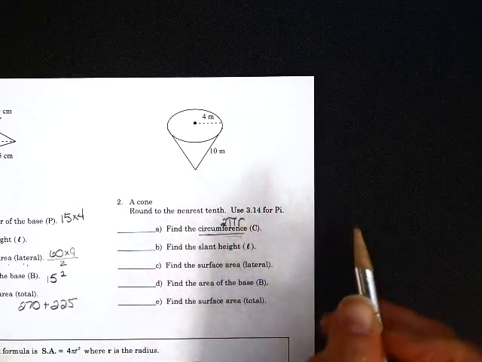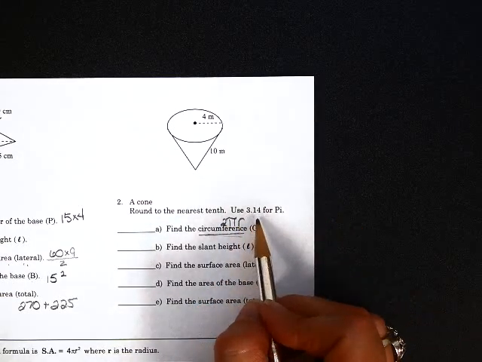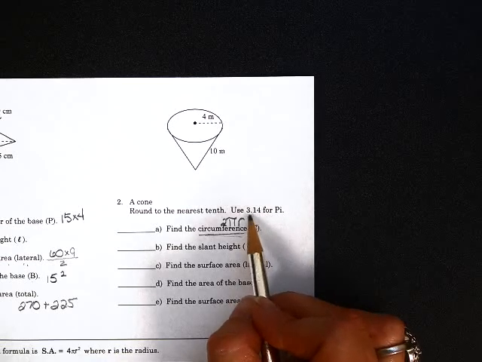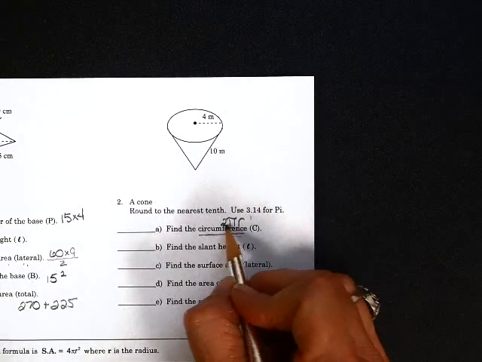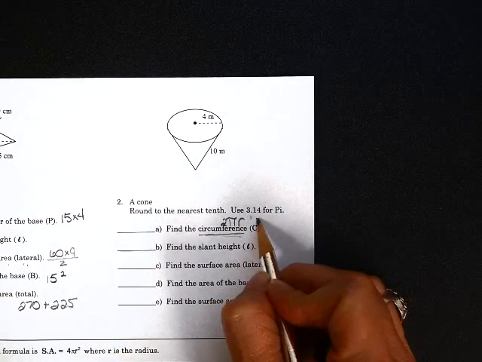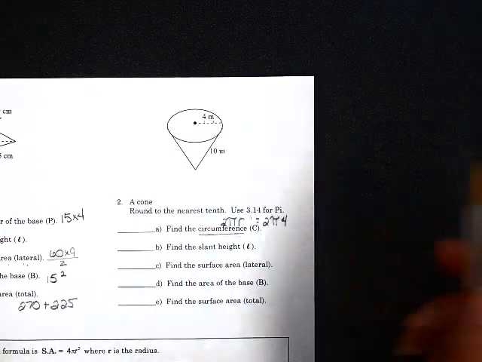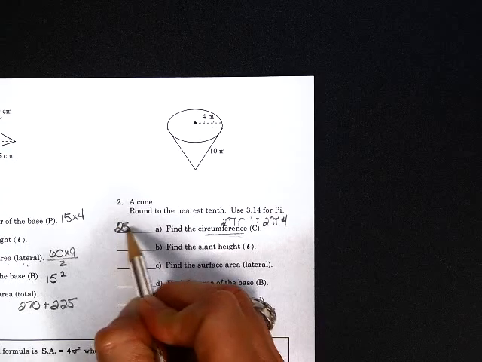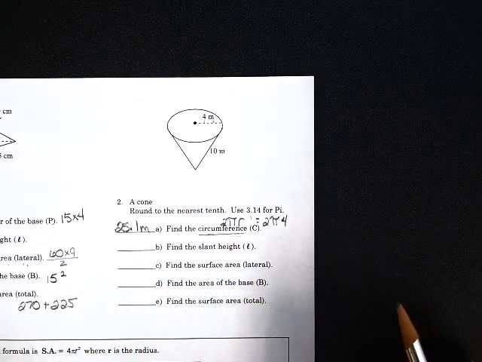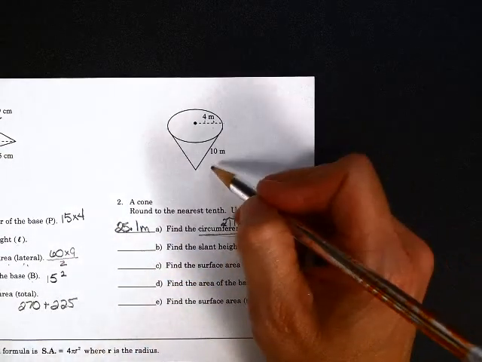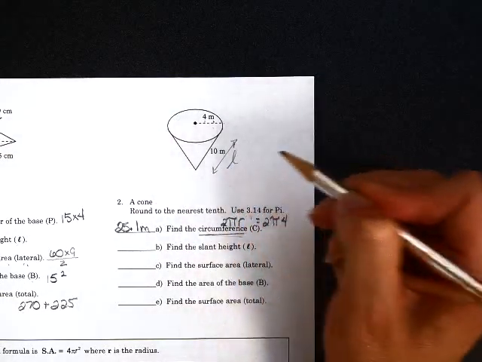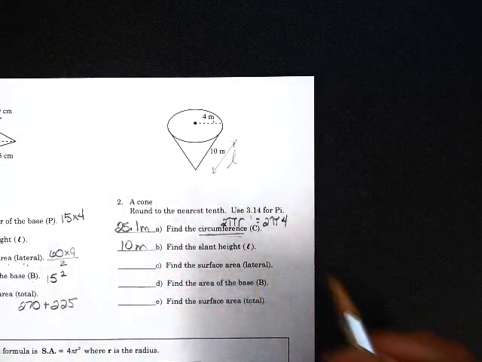Thank you. Okay, I prefer the pi button. For tax, we usually use 3.14. And to be honest with you, just be consistent in whatever you use, and I will be fine with that. So 2 pi r is circumference, so we've got 2 pi 4, which is 8 pi, or 25.1 meters. The slant height. This is our slant height right here, so it's 10 meters.